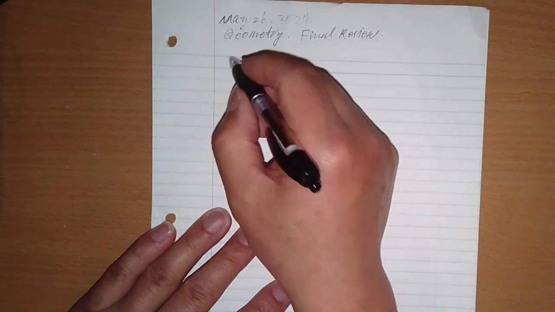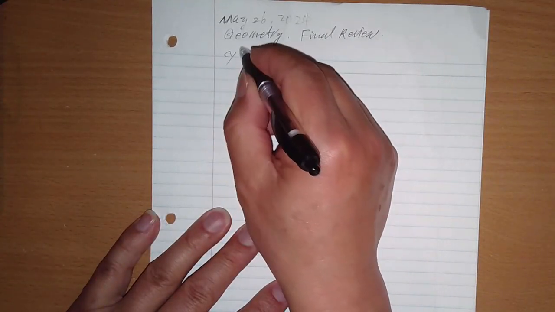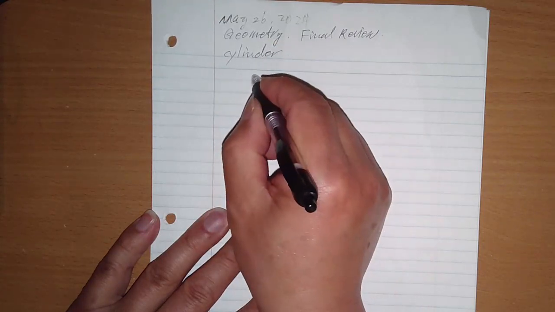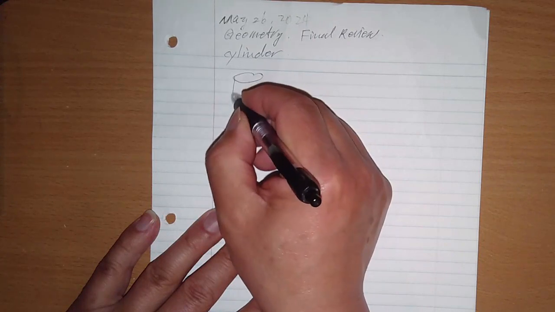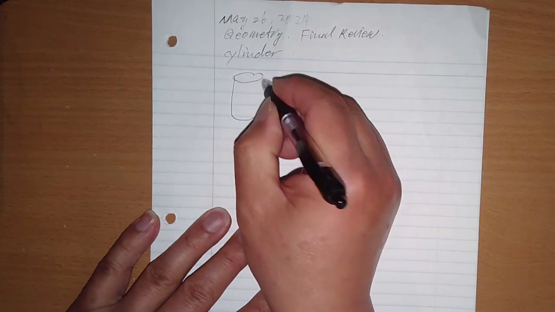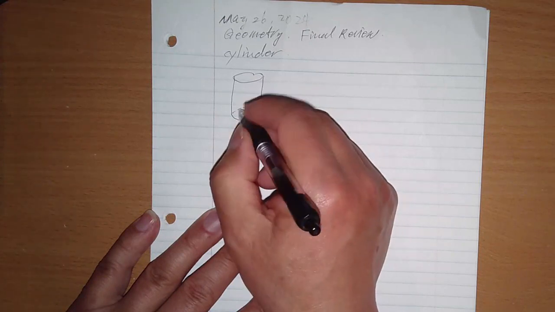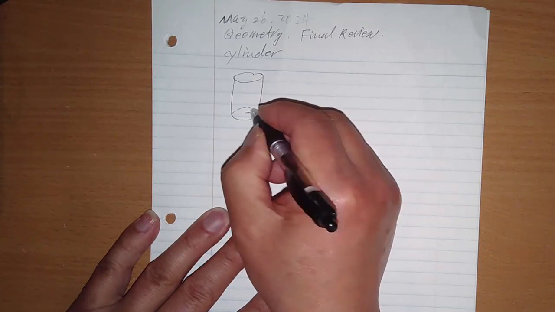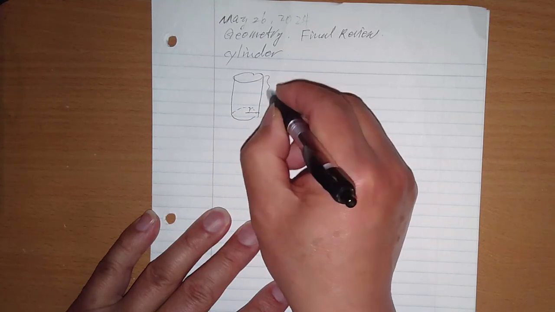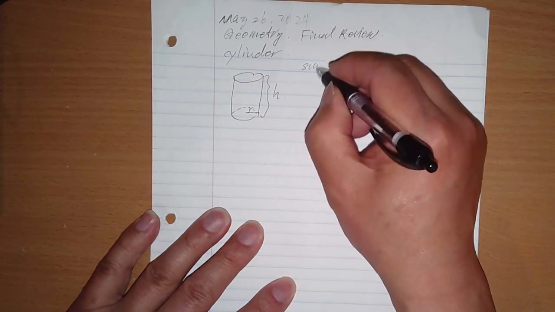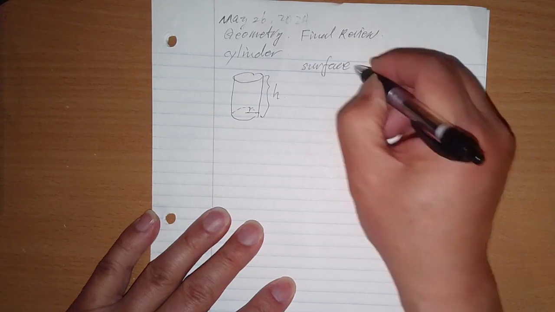So the next thing I want to talk about is called the cylinder. How does the cylinder look like? It will look something like that. Let's say this is the R. The height is h. So first we want to find the surface area.